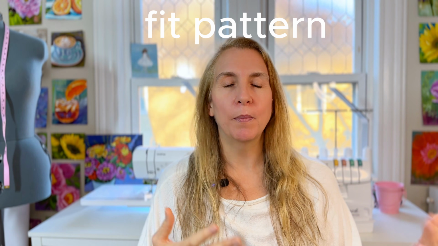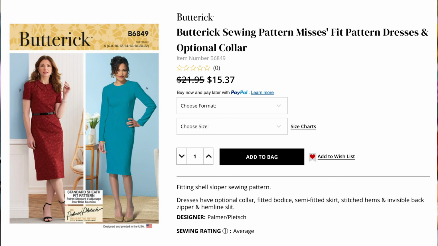Now, there's a variety of ways you can get your hands on a sloper. So probably the easiest way is you can get a fitting shell that's sold by one of the commercial pattern companies. So here, I'm going to show a picture of one that you could just purchase. And now you're going to have to do some fitting.